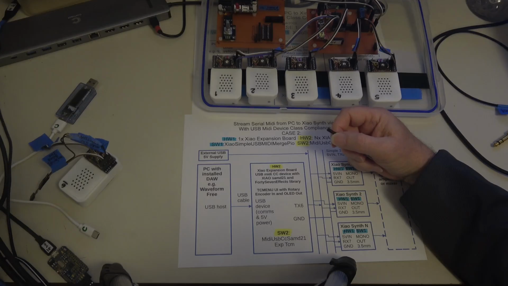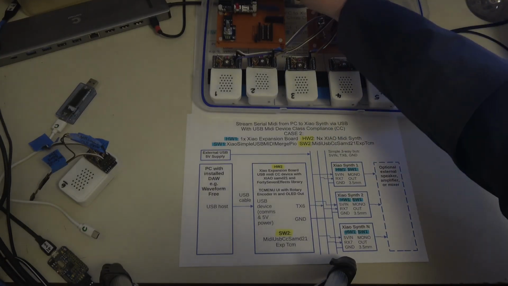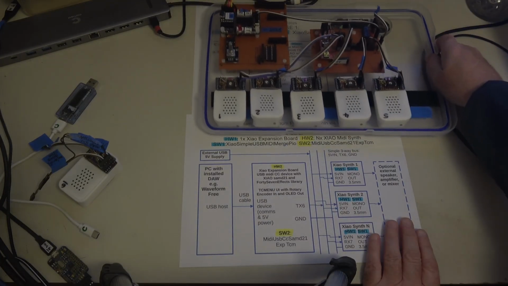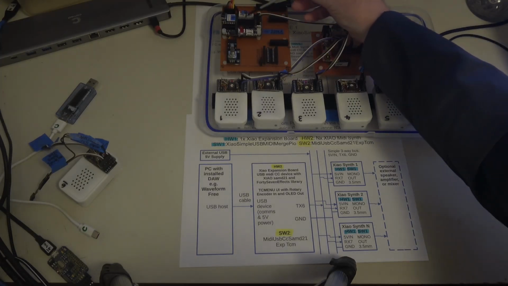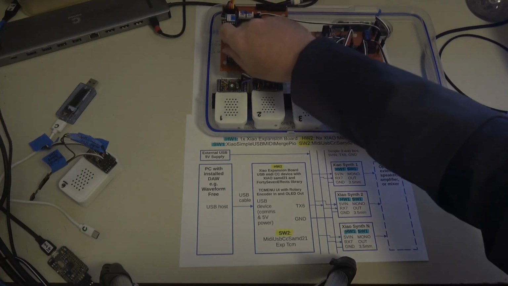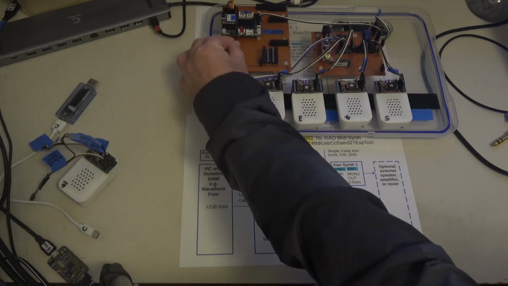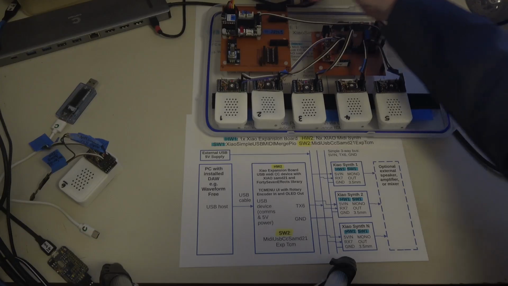just for a bit of convenience, and I'm able to put a little user interface on here. So here's the Xiao expansion board. We've got a little OLED on here, and then we've got a rotary encoder to let us play with some menus on this little display, get some feedback.